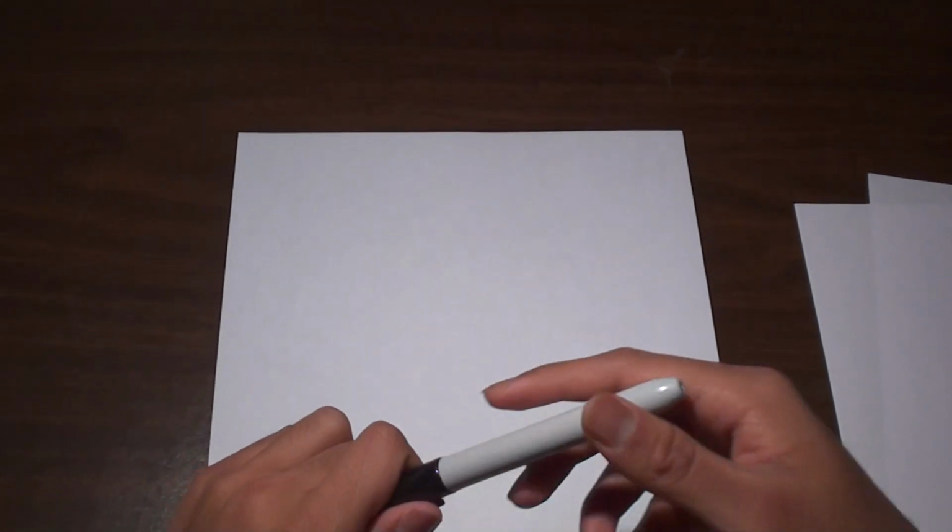So in order to show this a little more clearly, we're going to do an example here. And so we can just arbitrarily pick an element here. So here we can just do tin.